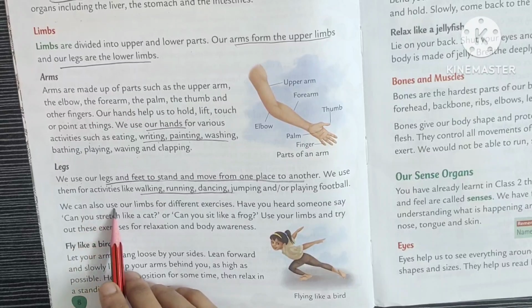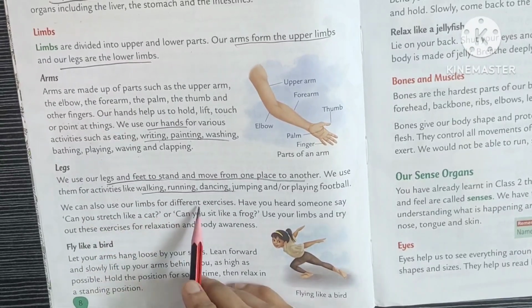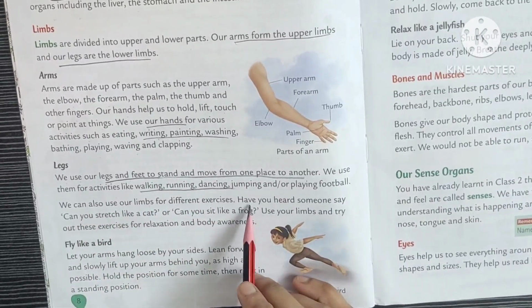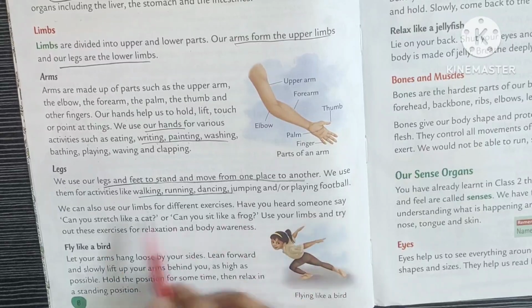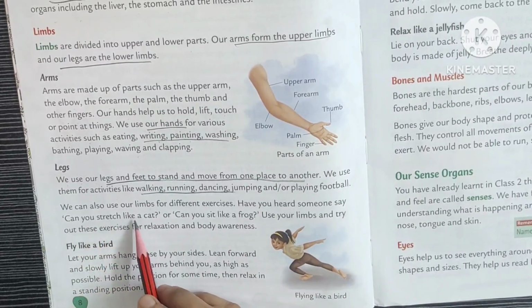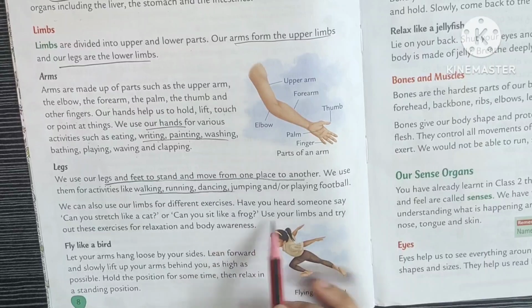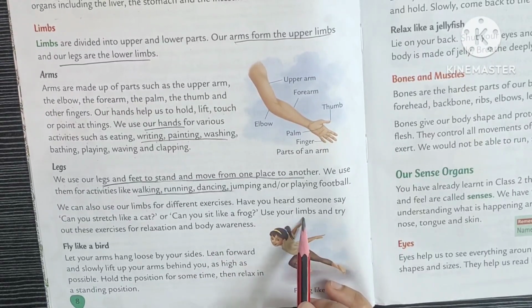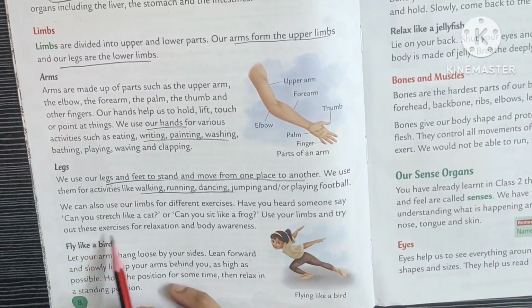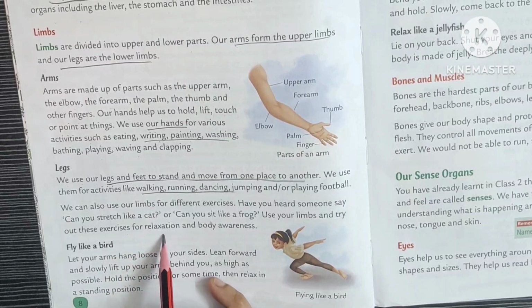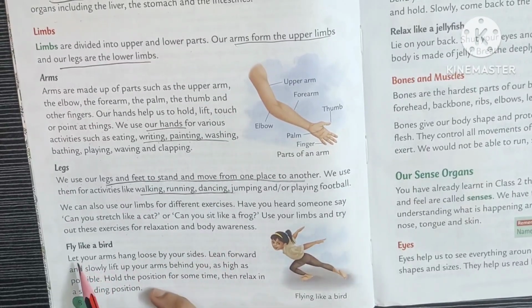We can also use our limbs for different exercises. Have you heard someone say, "Can you stretch like a cat?" or "Can you sit like a frog?" You use your limbs and try out these exercises for relaxation and body awareness.